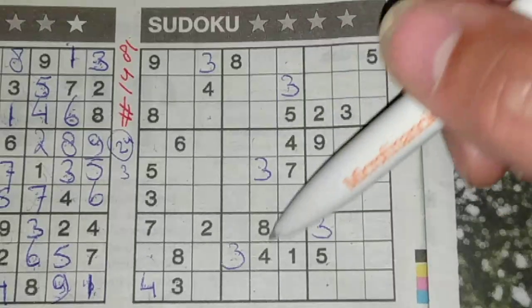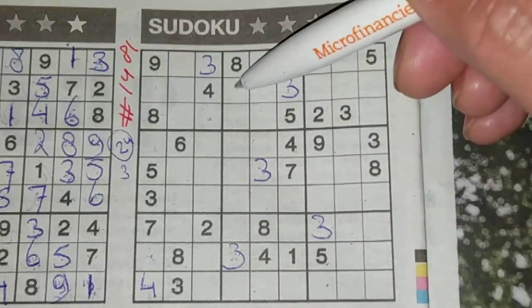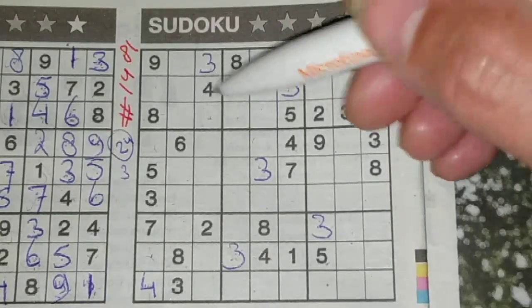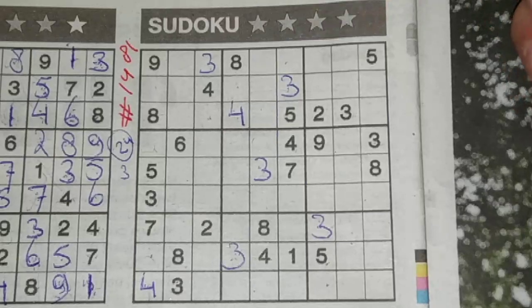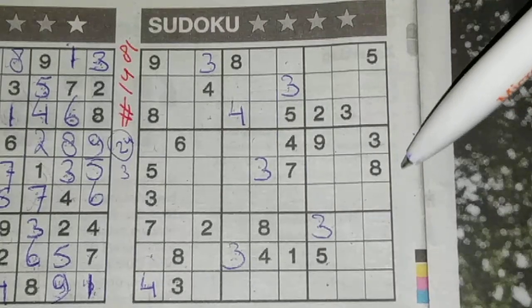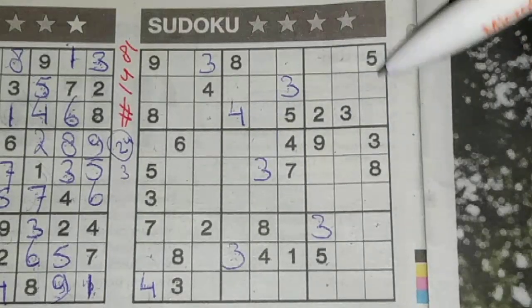4 in this column. 4 in the middle column, so the column next. The only two places for the 4 here or there. We see here 4, no 4 there. 4 should be there. Then I cannot continue with the 4.